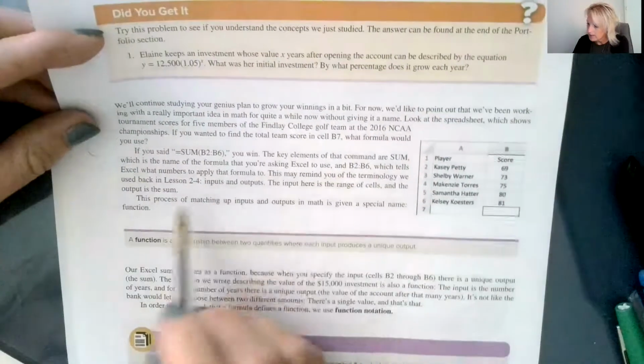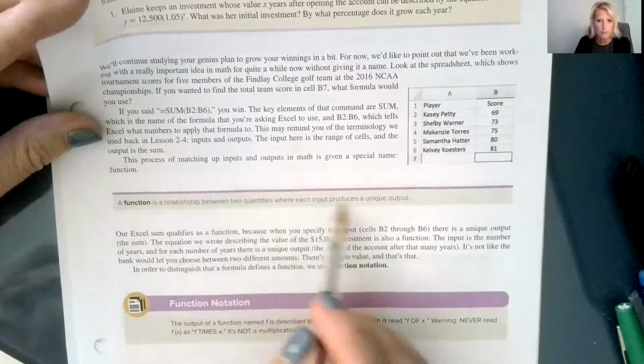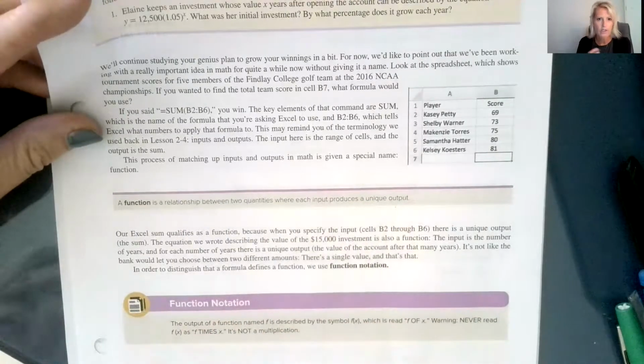So there's a definition here on page 209 of a function. A function is a relationship between two quantities where each input produces a unique output.